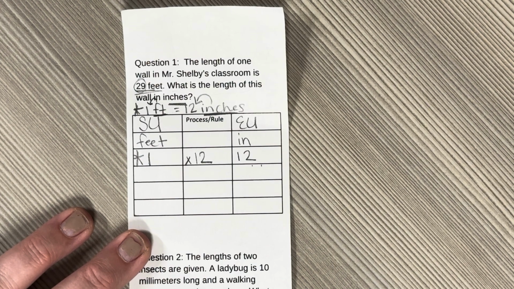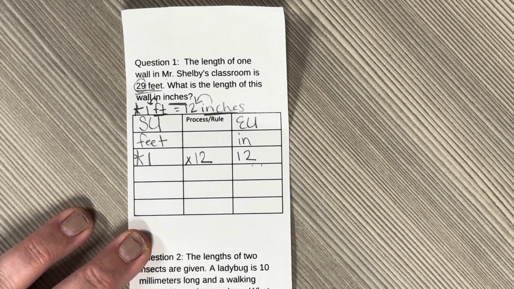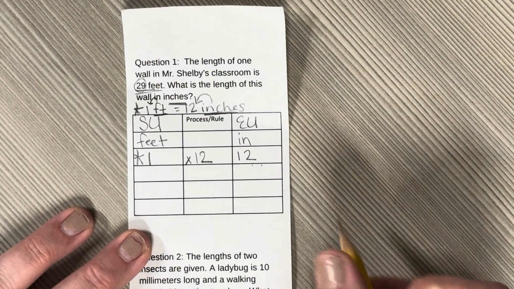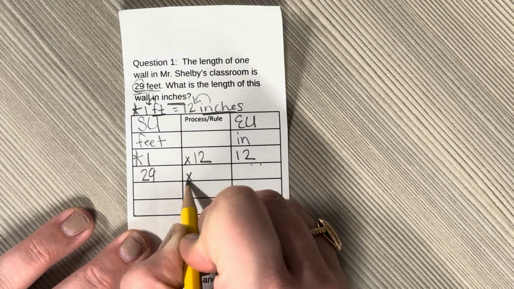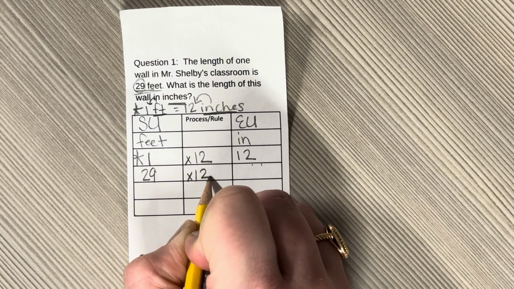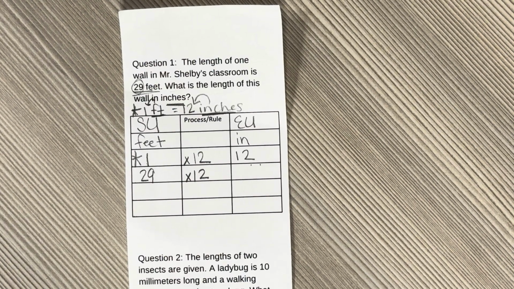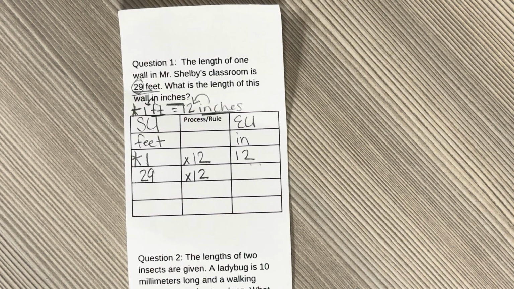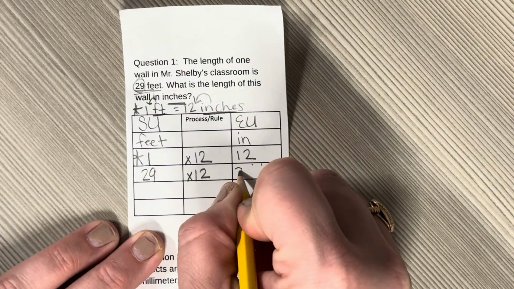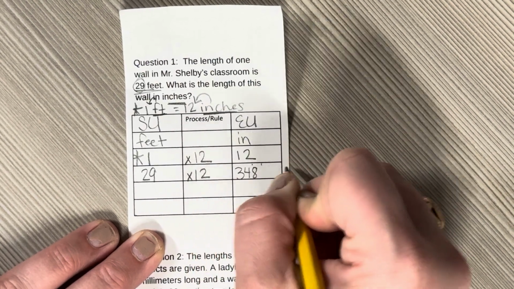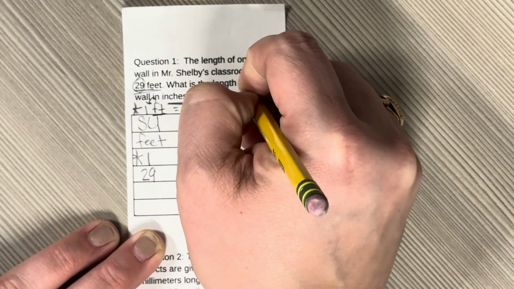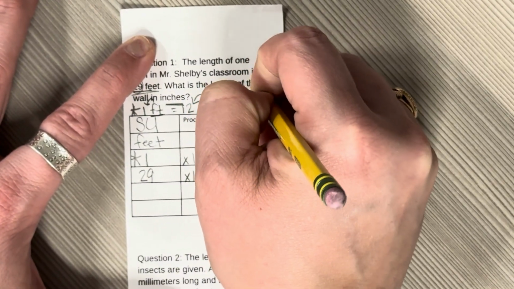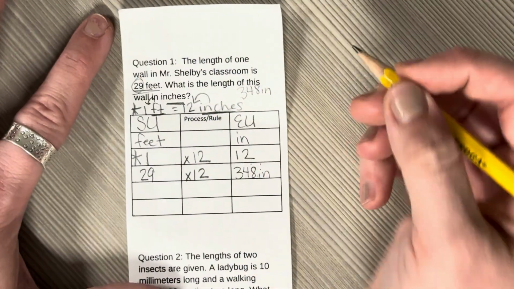So then I'm going to go back to my problem. And I'm going to ask myself, well, how many feet am I starting with? 29, so that's going to go here. My rule gets brought down. So to figure out how many inches are in 29 feet, I'm going to do the problem 29 times 12. That gives me the answer, 348 inches.